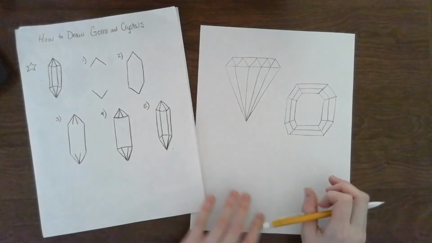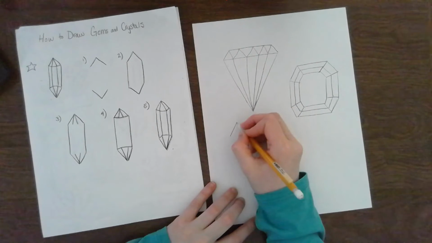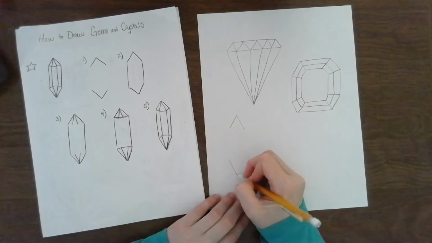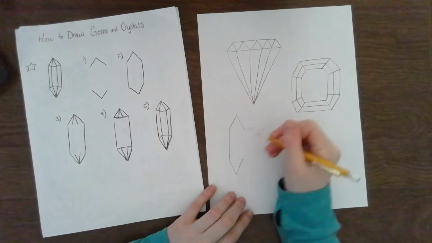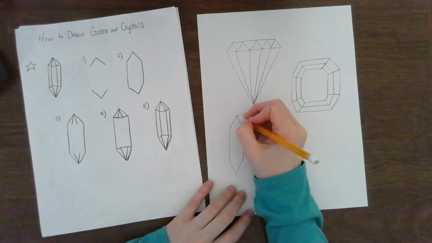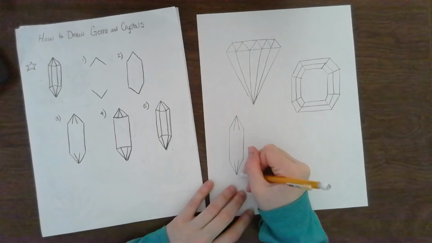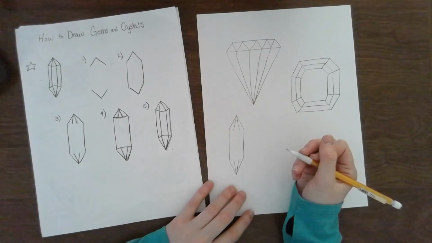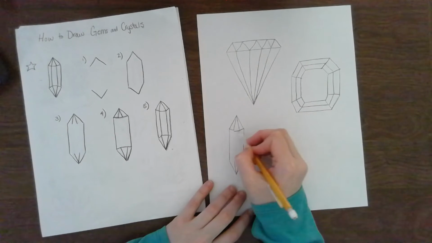The next one we're going to do is the hexagonal cut gemstone. So for this one, we need two triangle shapes connected by a line on either side. Then you're going to draw two lines from each point extending into the gemstone. Finally, you're going to add lines that go down and across.